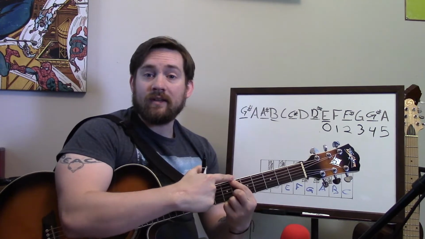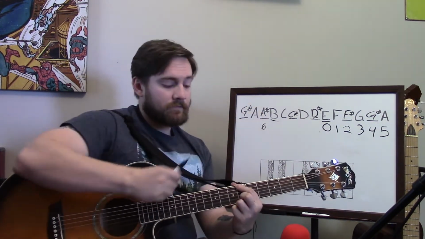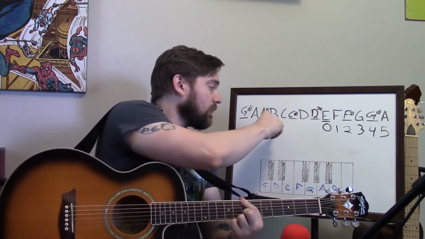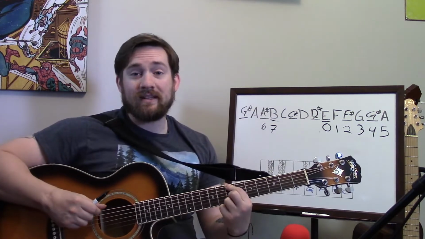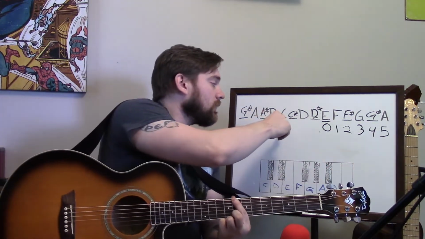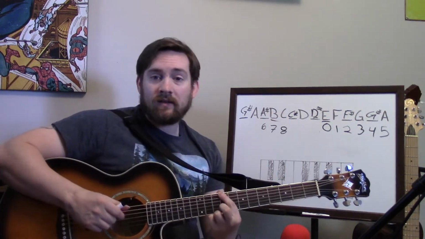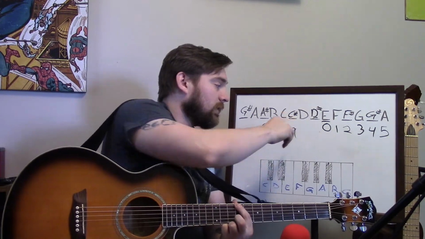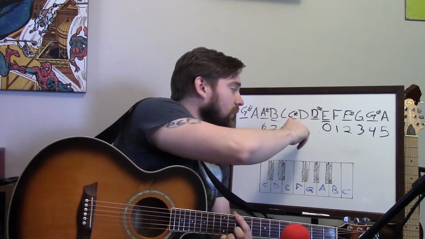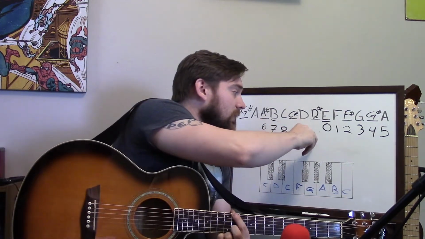Now I move up again to the 6th fret. So I'm on this A sharp. To B, 7th fret. B doesn't have a sharp, so as I go to the 8th fret, go higher again. I'm on a C. C sharp's on the 9th fret. D's on the 10th. D sharp is on the 11th.